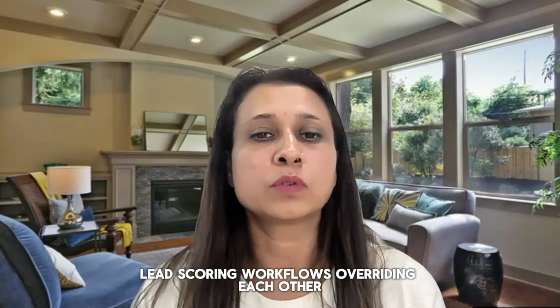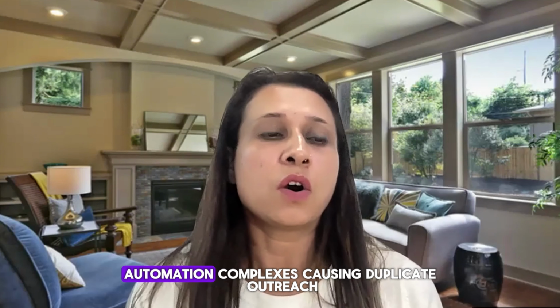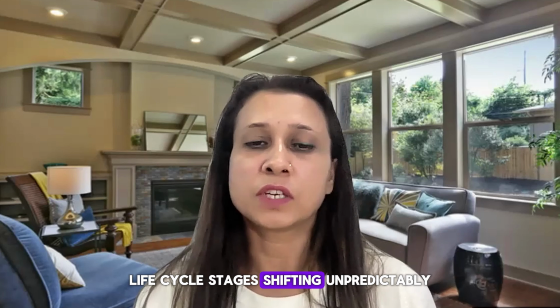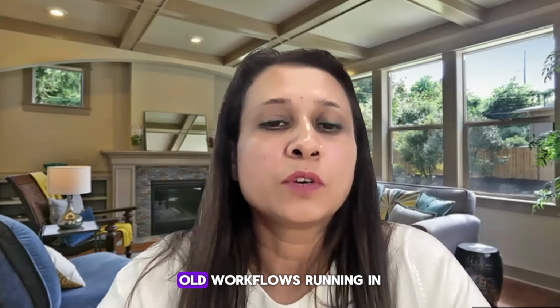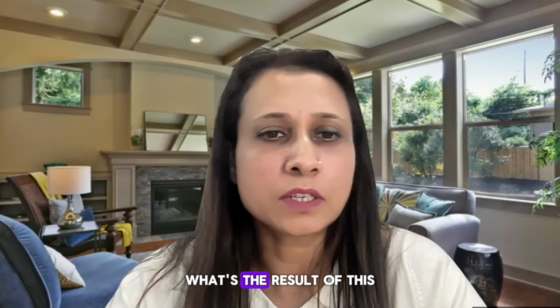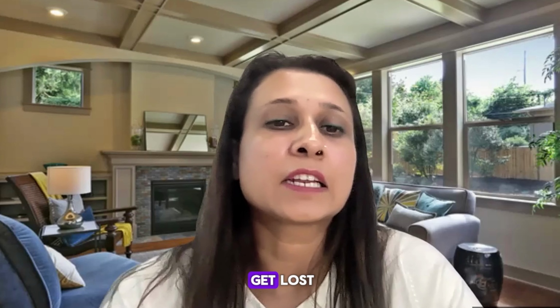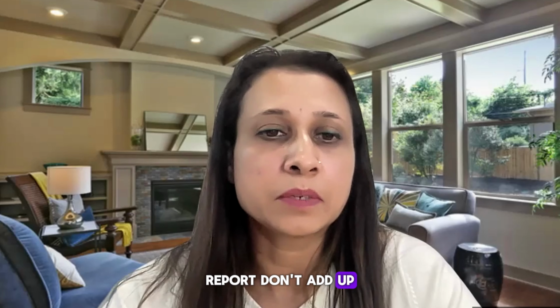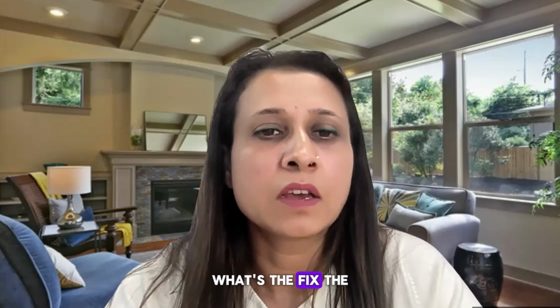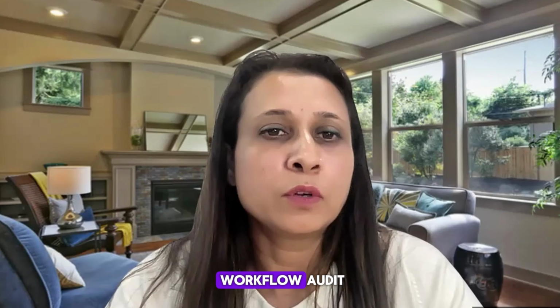Lead scoring workflows overriding each other, automation conflicts causing duplicate outreach, lifecycle stages shifting unpredictably, old workflows running in the background unchecked. What's the result of this? The result is leads get lost, reports don't add up, deals move backward in the pipeline. What's the fix? The fix is a regular workflow audit.